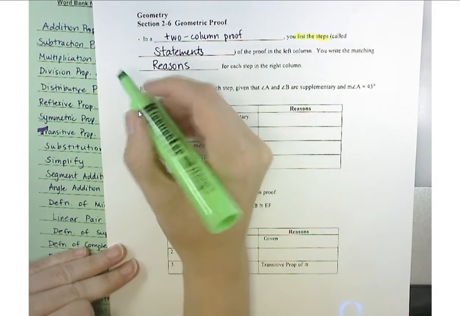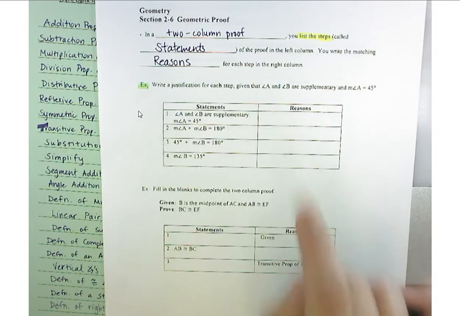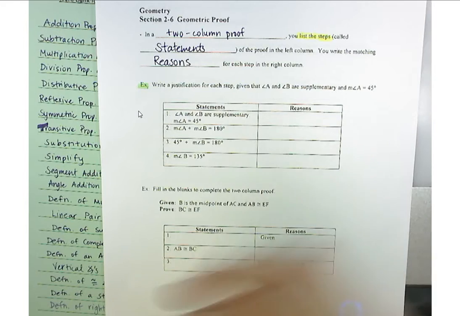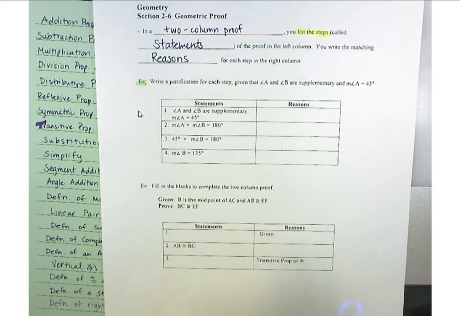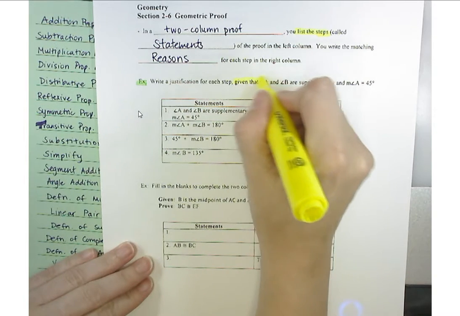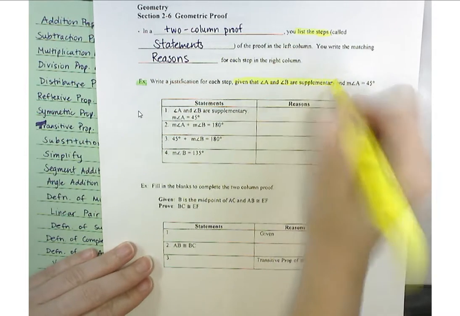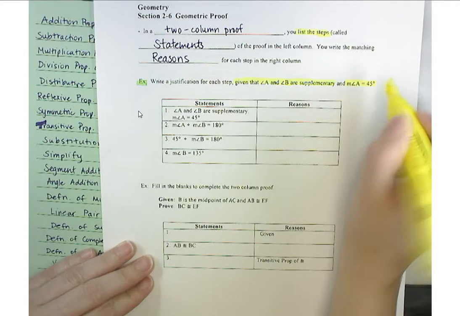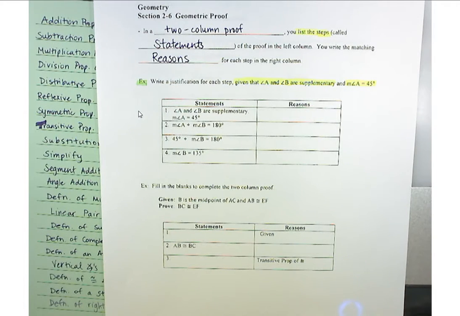So for our first example, it says write a justification for each step. Sometimes it'll just say given and prove, a lot of times like what we're going to do next. So you're going to write a justification for each step. Given that, so we're going to highlight what we're given. So we are given that angle A and angle B are supplementary, and the measure of angle A is 45 degrees.